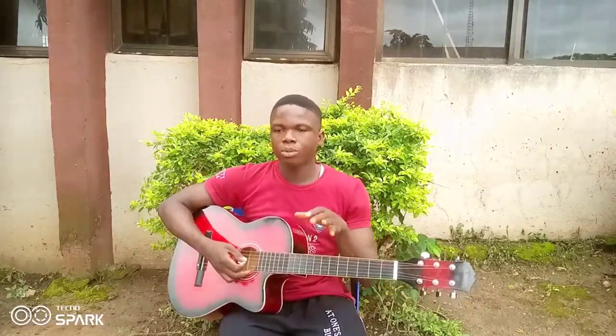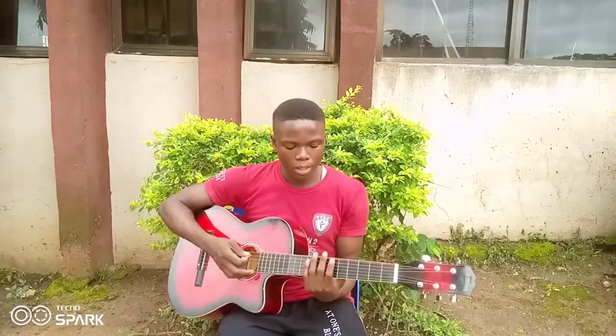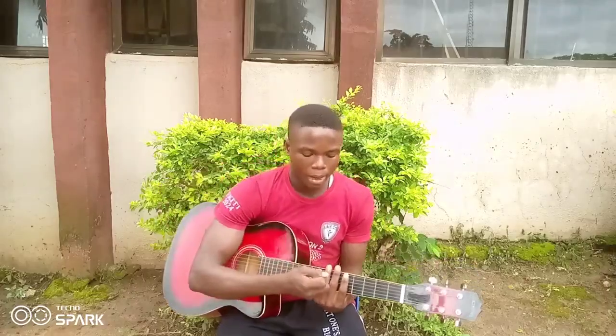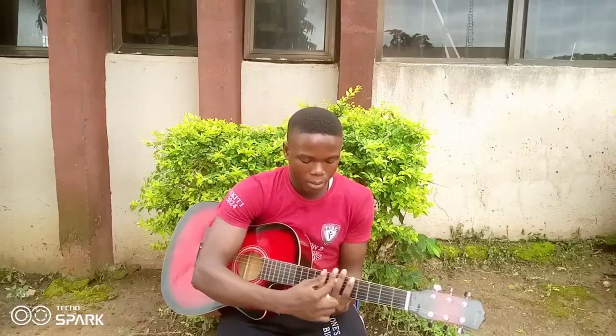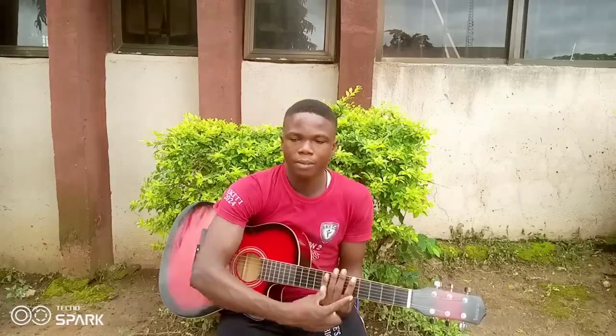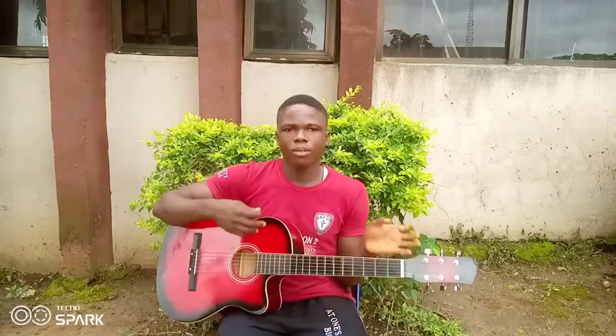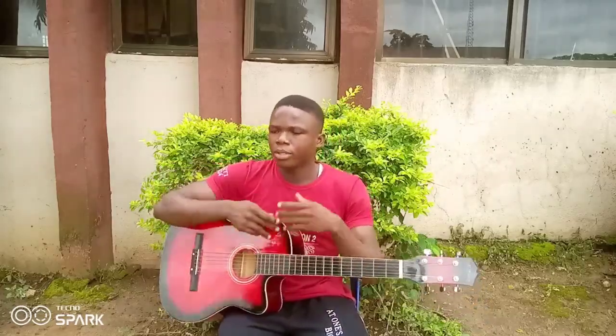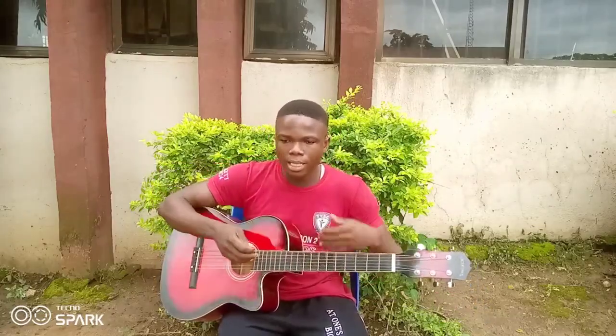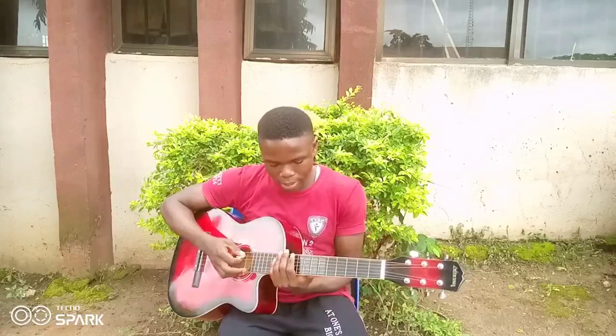It's just for me to be able to move freely across my 4 frets, which is 1, 2, 3, 4. So do this often. Just make sure you practice this anywhere.